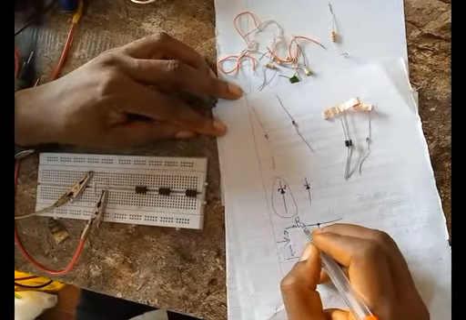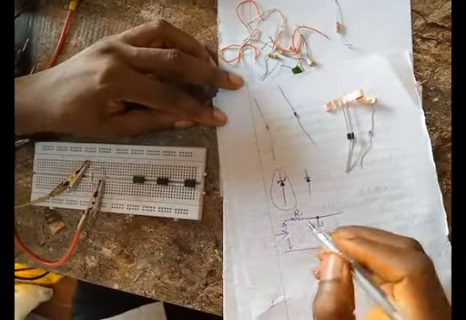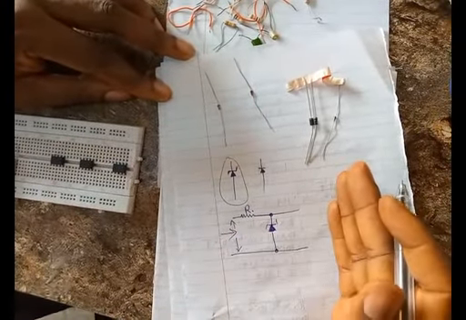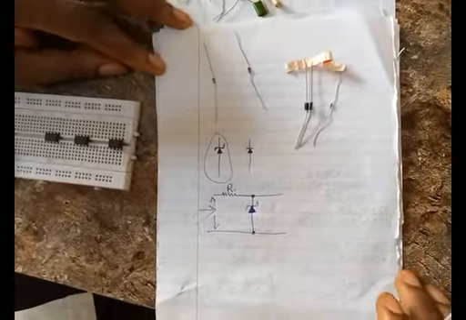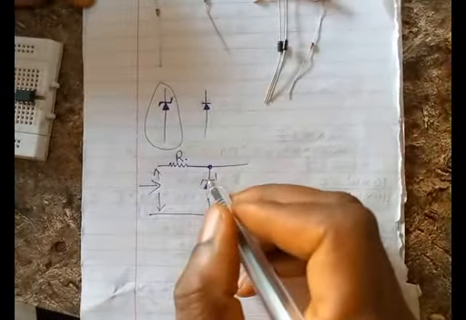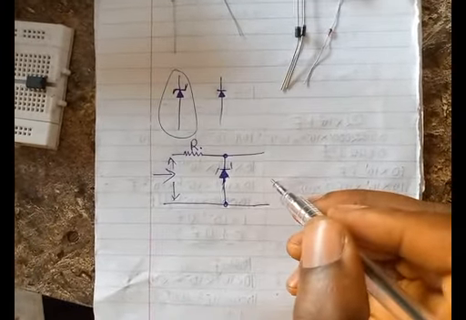But how do we know the resistance to use here? The resistance you use here depends on the voltage coming into that Zener circuit. The first thing you need to ask yourself is this: the Zener diode, how many watts is it?